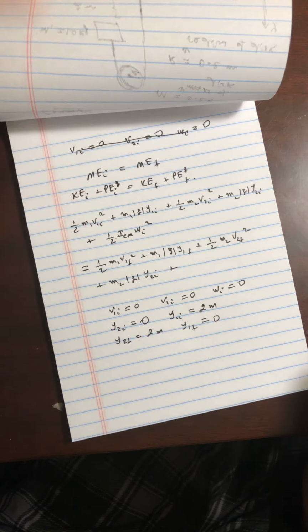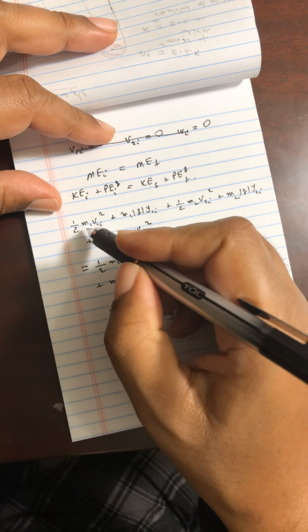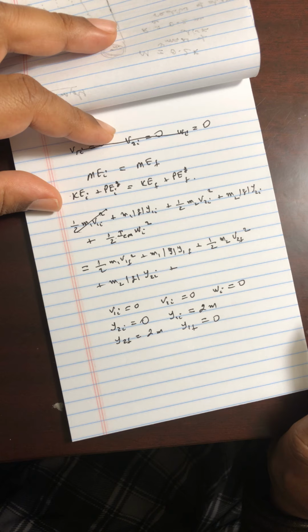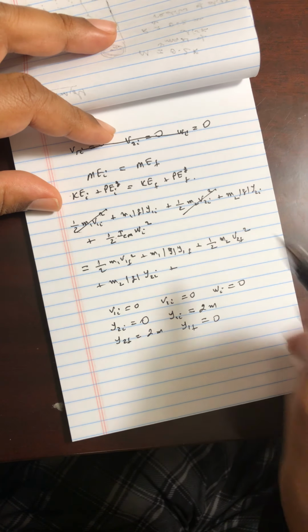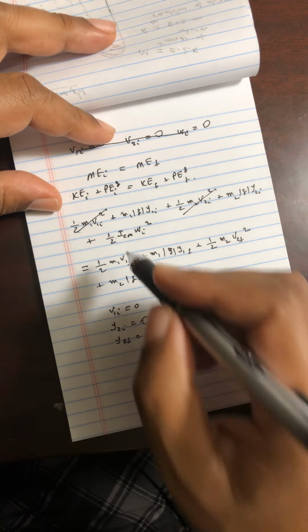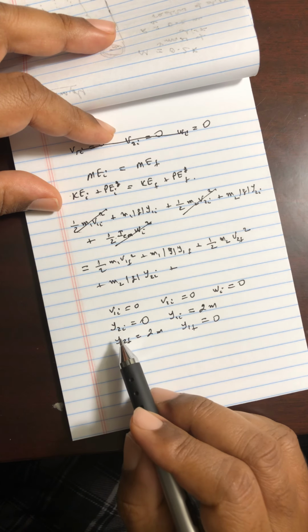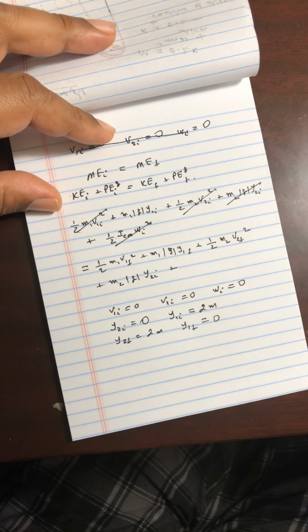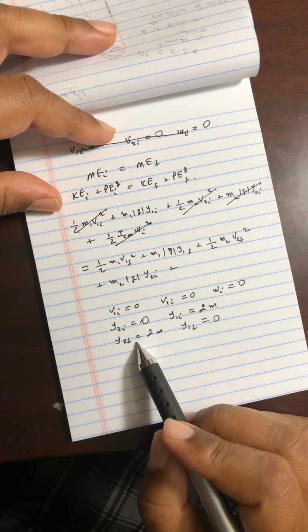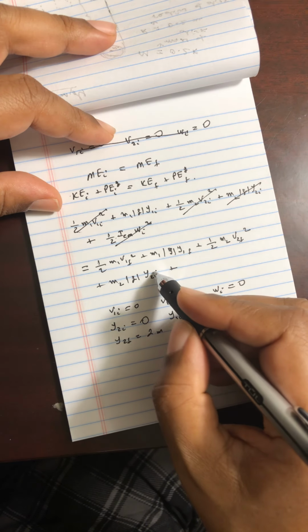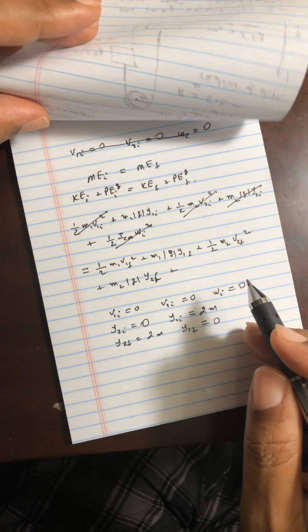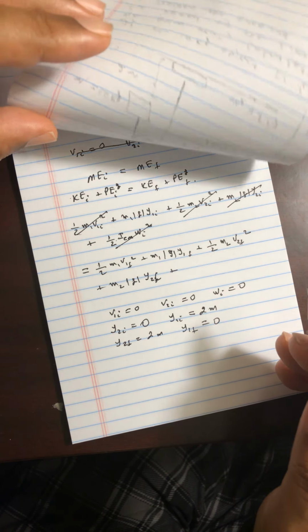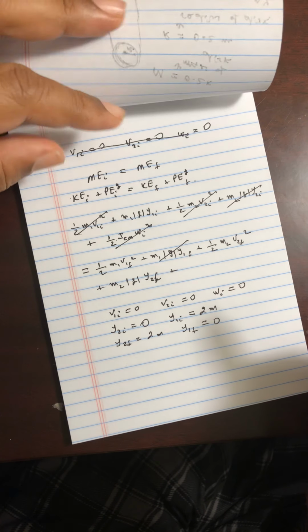All right, so let's make these substitutions. v1i is 0, this goes away. v2i is 0, this goes away. wi is 0, this goes away. And y2i is 0, this goes away. How about on this side? y1f would be 0, so this would be 0. That is, by the time this gets over here, its y coordinate would be 0.